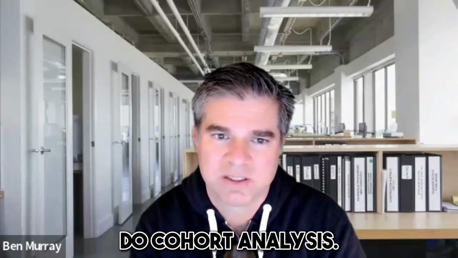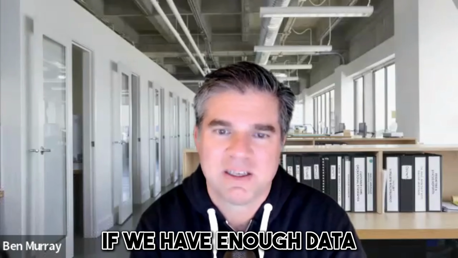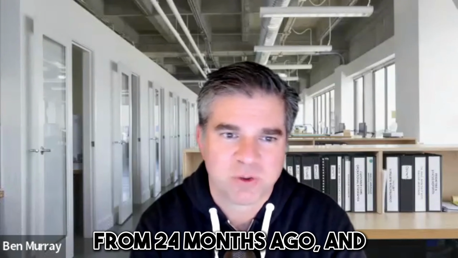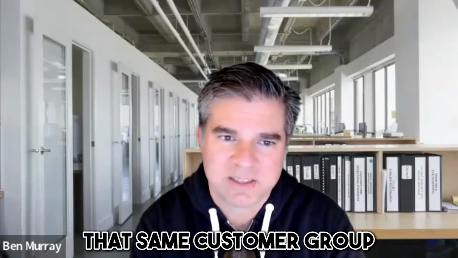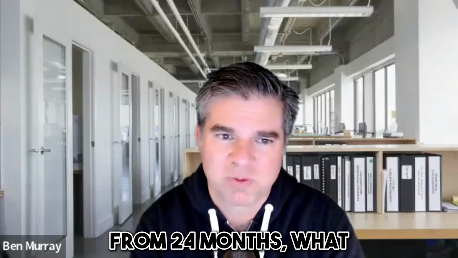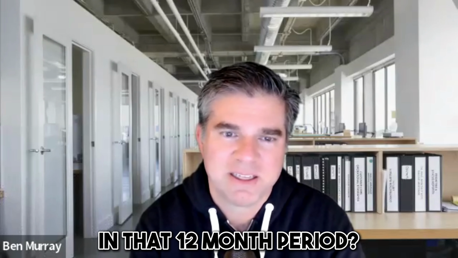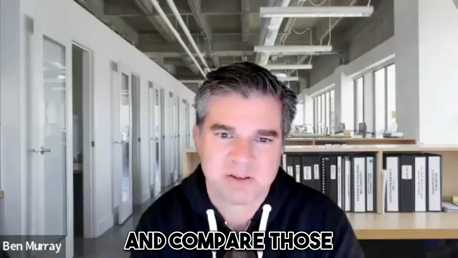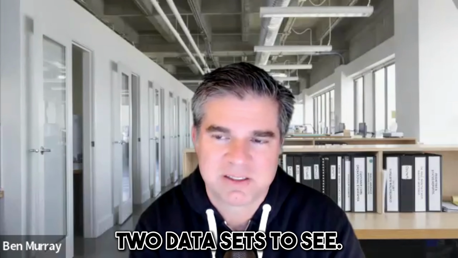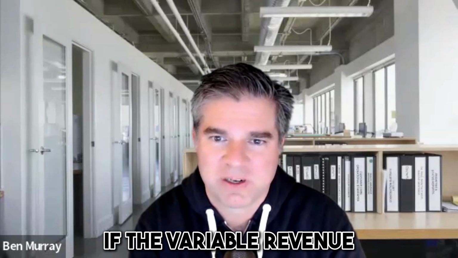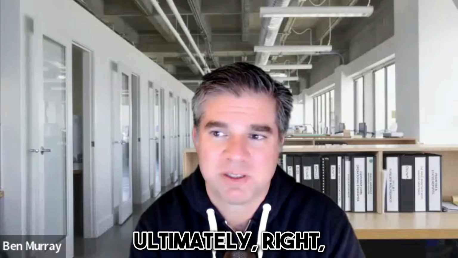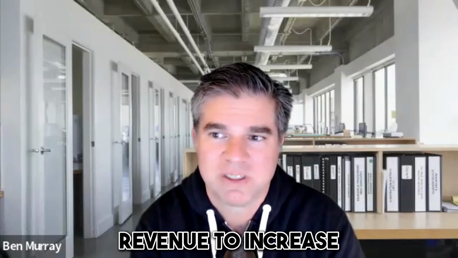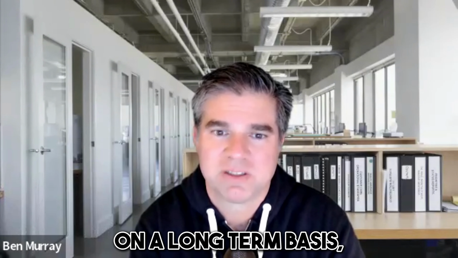So we can look at it on a longer period when doing aggregate revenue retention, or of course, we can do cohort analysis. So taking that cohort, if we have enough data from 24 months ago, and that same customer group from 24 months, what revenue did they generate in that 12-month period? What revenue did they generate in the trailing 12-month period? And compare those two data sets to see if the variable revenue is increasing. Because ultimately, we want that variable revenue to increase on a long-term basis year over year.